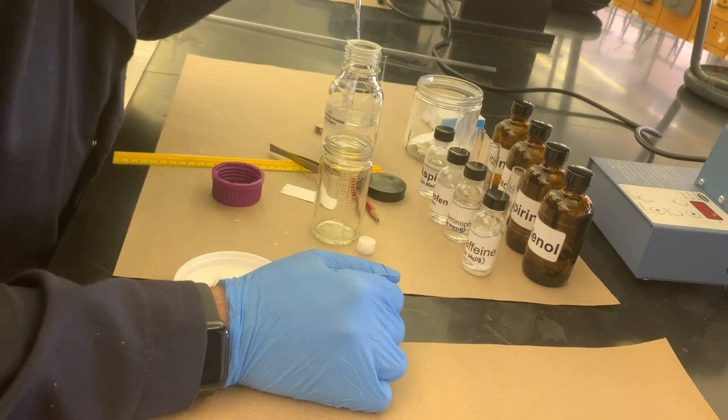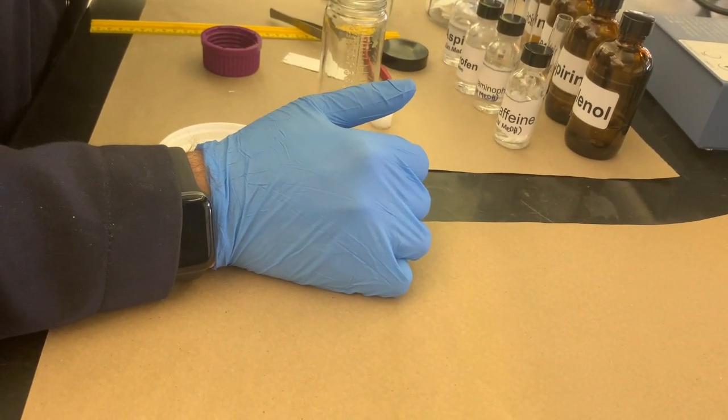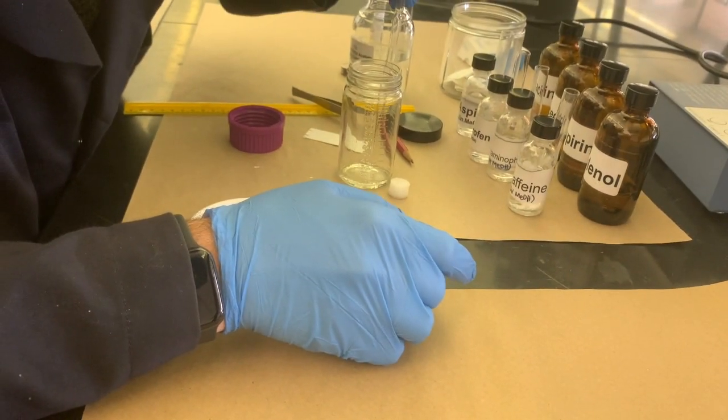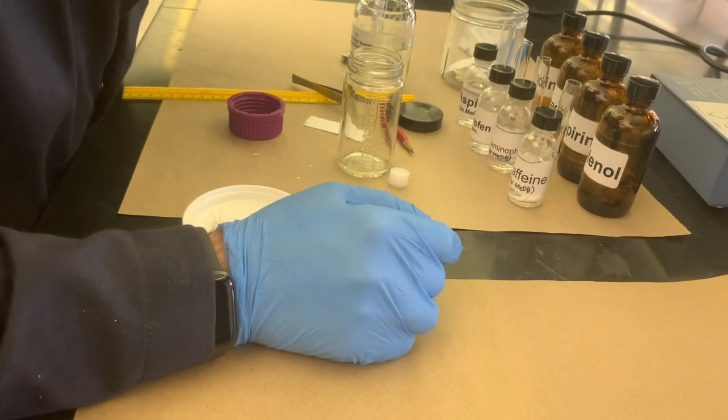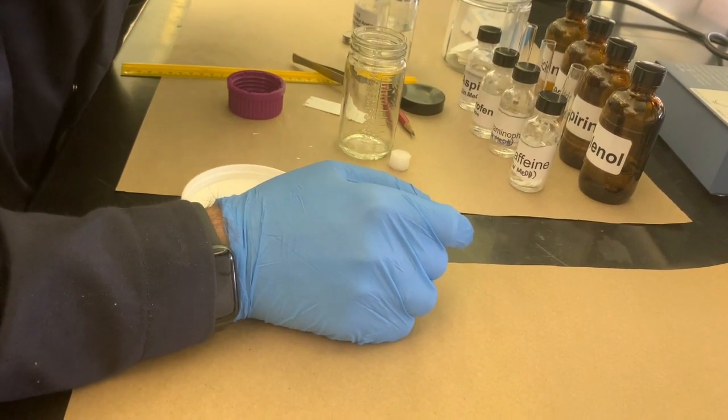Also be careful to maybe work in a hood if you can. Some of these solvents are a little noxious and toxic. Hexanes are not exactly good for you. Ethyl acetate's not so bad. It's in wine and grapes, but not too much.